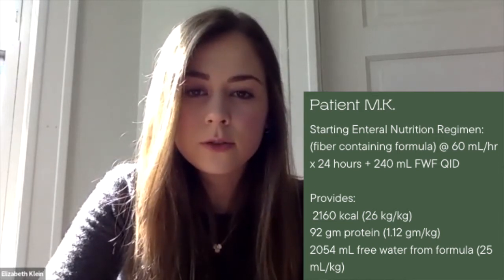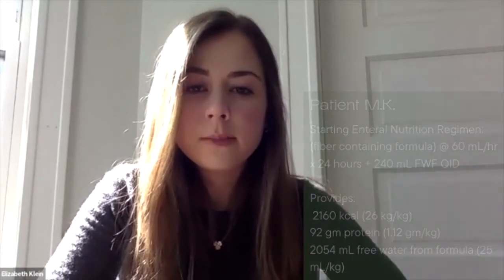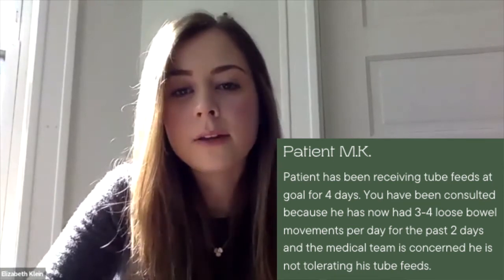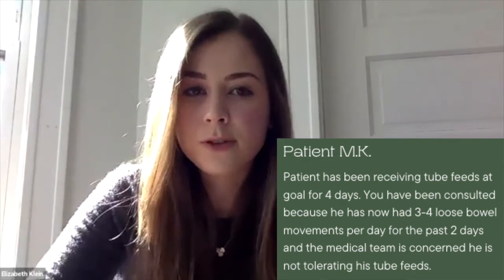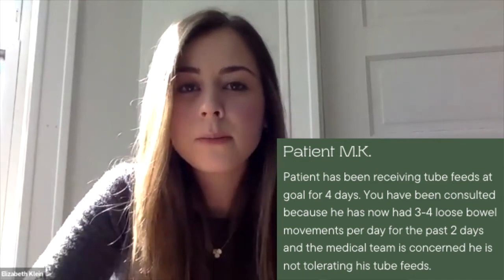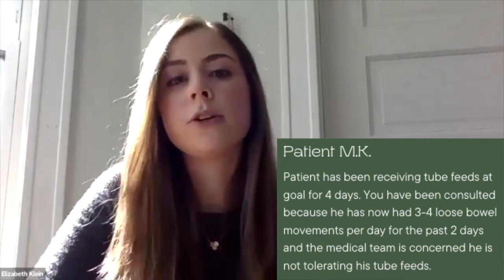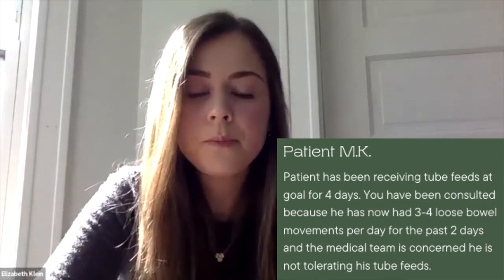All right, so this patient, MK, has been receiving tube feeds at goal for about 4 days now. But now you've been consulted by his physician because he has had 3 to 4 loose bowel movements per day over the past 2 days. And so now the medical team is worried that he is not tolerating his tube feeds, and they're wondering if they need to switch up his formula or change something.